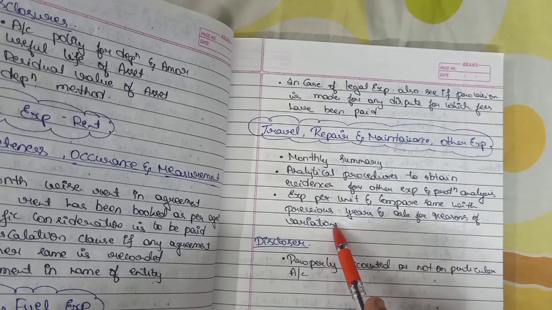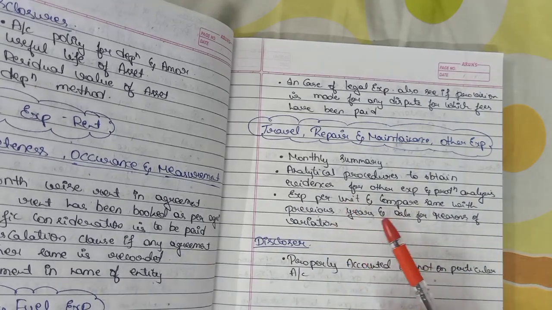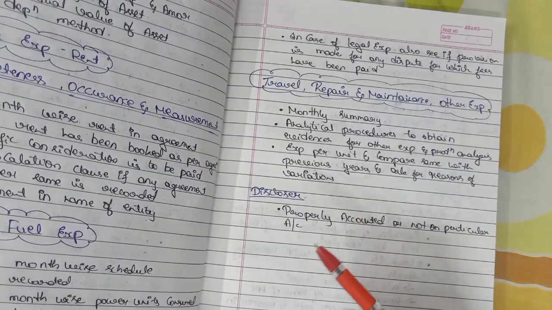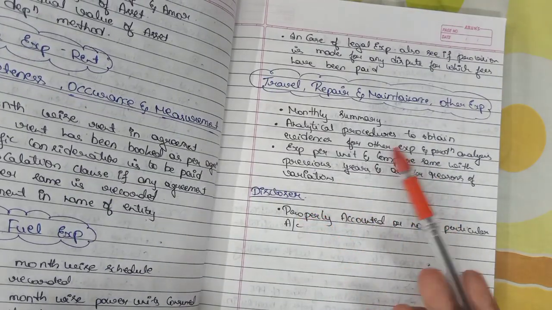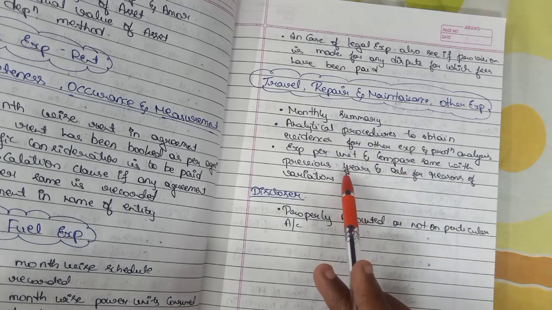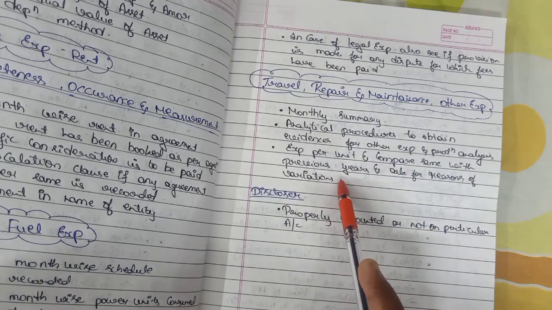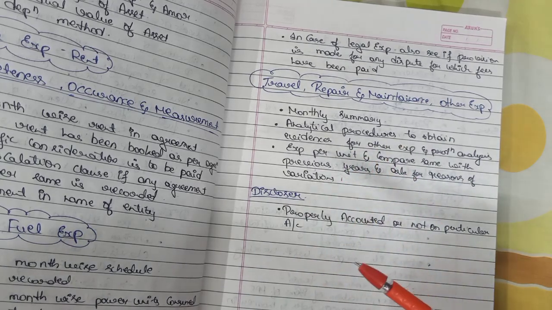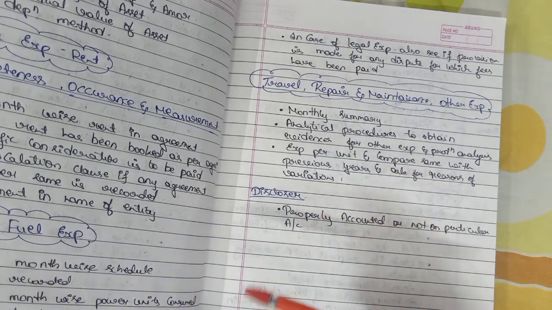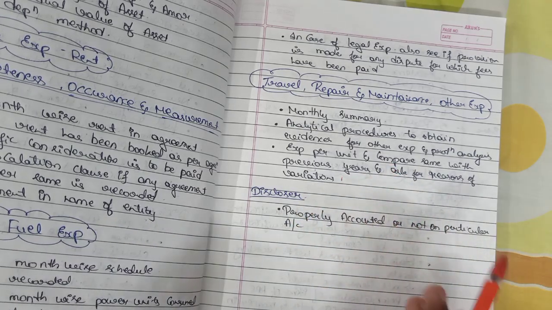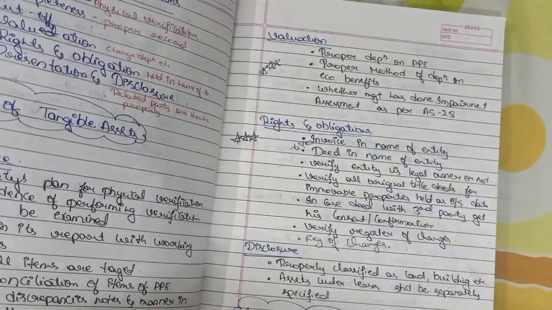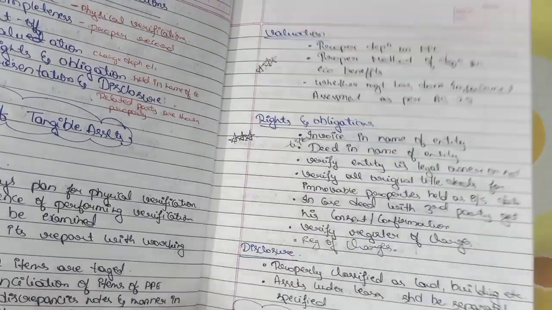In case of inflation and other things, you will understand it if the price has been increased. In case of other reasons, we have to ask and verify with the management. Whether it is true or not, we have to have a questioning mind and approve it. Disclosure: properly accounted or not in the particular accounting period and also in the particular accounts.